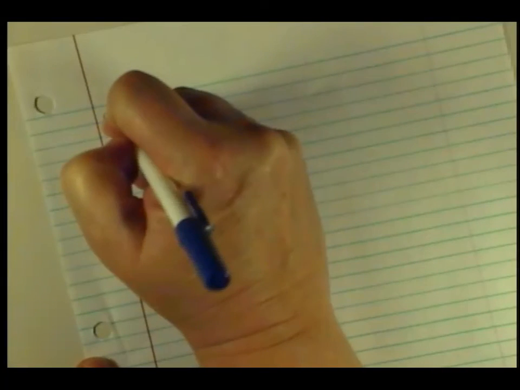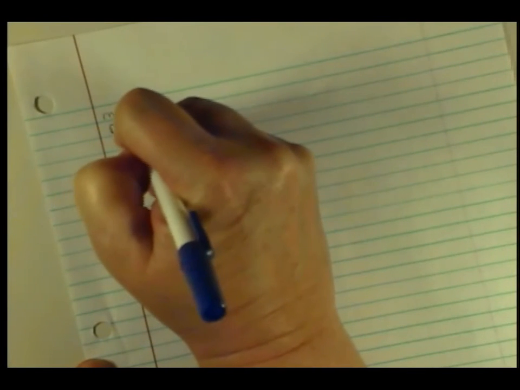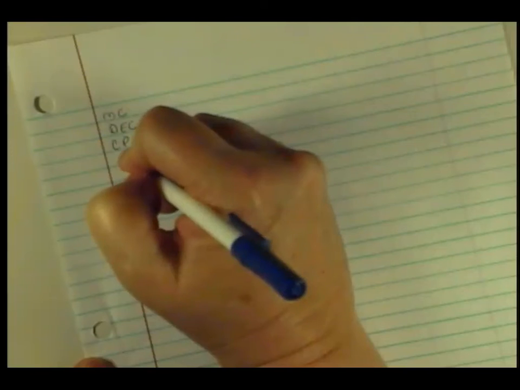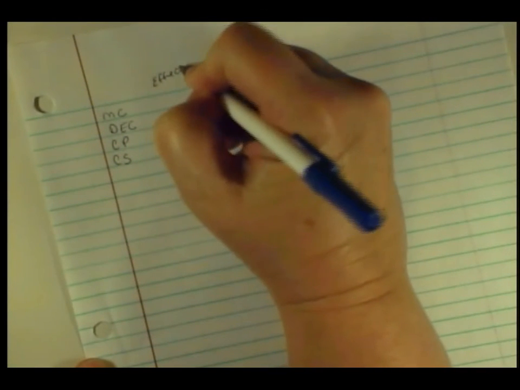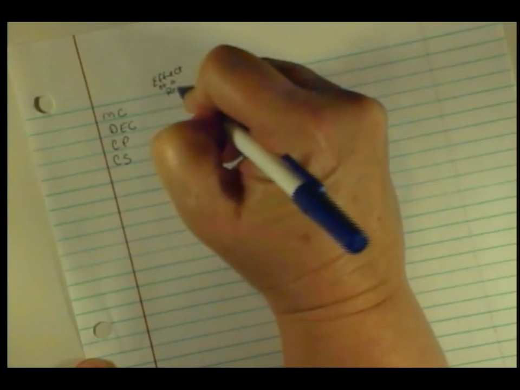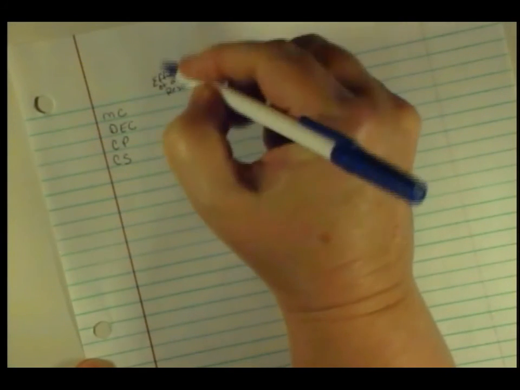I'm going to abbreviate. We have the data entry clerk, the claims processor, and the claims supervisor. And we said the effective capacity of a resource unit is what was important. So I'm going to pull that from the table.